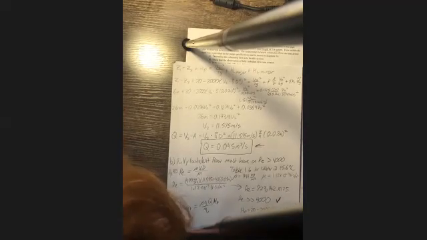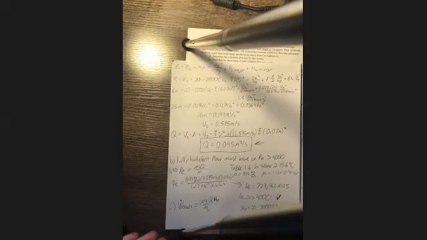Let's first find the head added by the pump equals 20 minus 2,000 Q squared. Now we know that Q is 0.045 meters cubed per second. So we can actually find the head of the pump at this point, being 20 minus 2,000 times 0.045 squared.